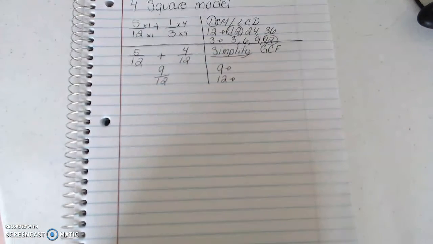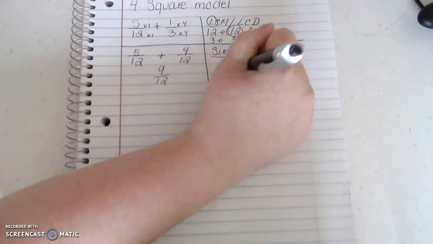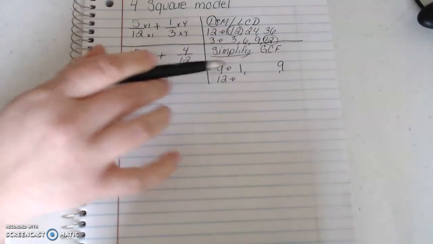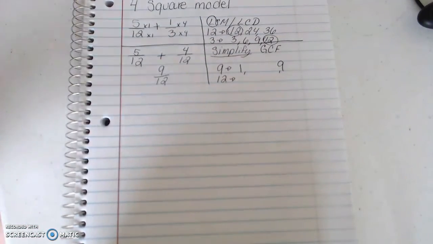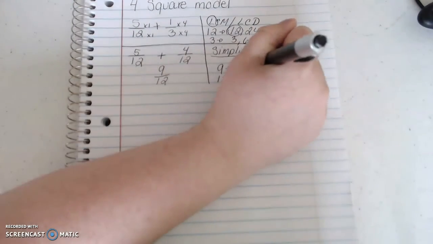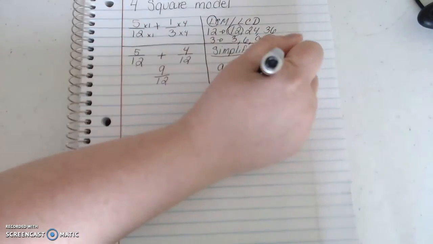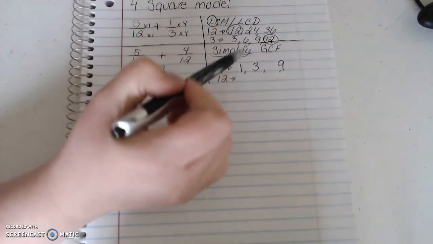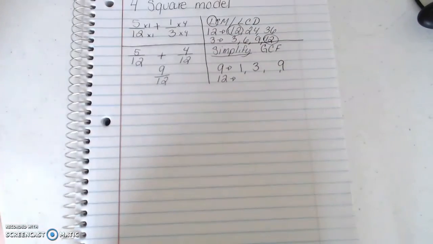I'm going to ask myself, what numbers can I multiply together to get 9? I want to start with the lowest. I know I have 1 times 9, and I want to spread them out a little bit. Then I can't multiply anything by 2, but I know I have 3 times 3. And then there's nothing else from there. So my factors of 9 are 1, 3, and 9.